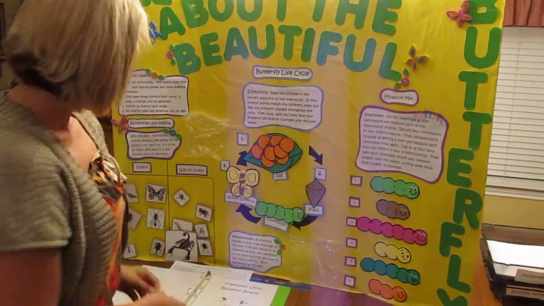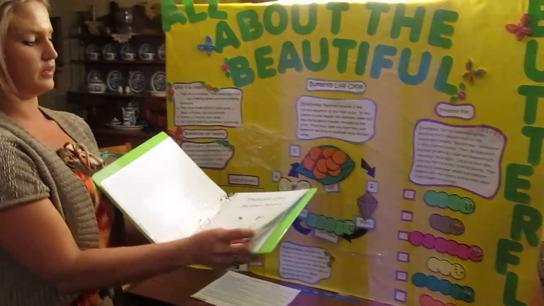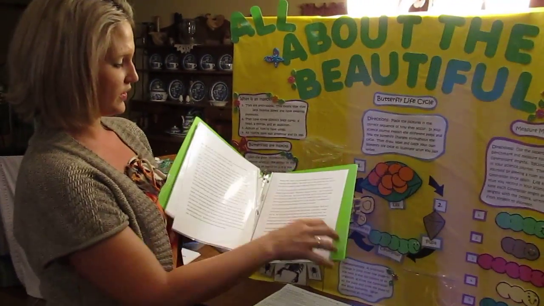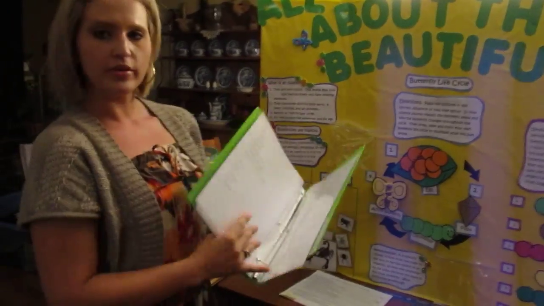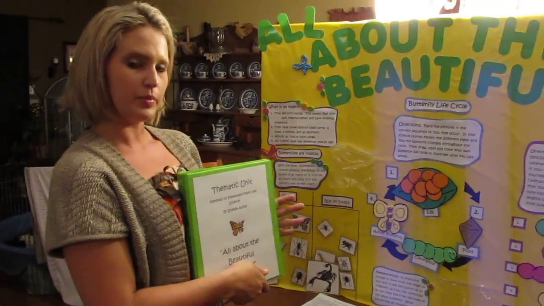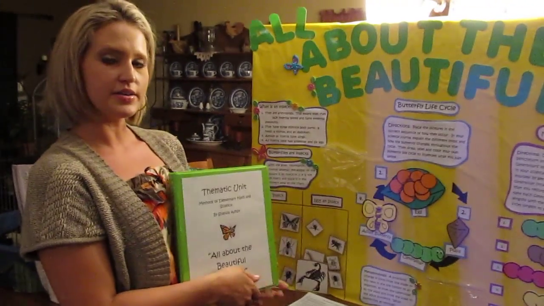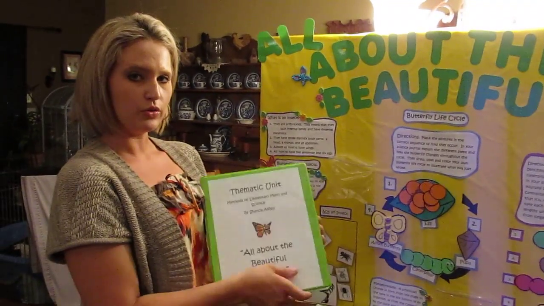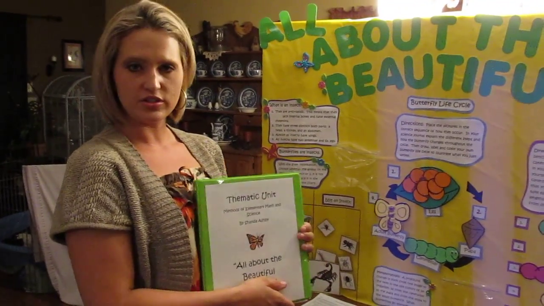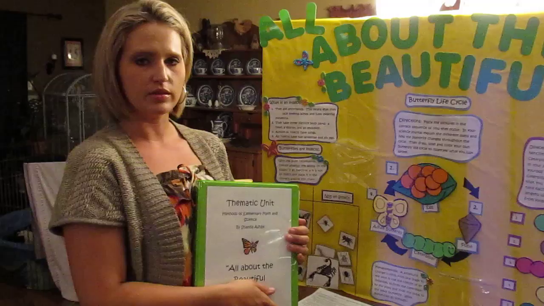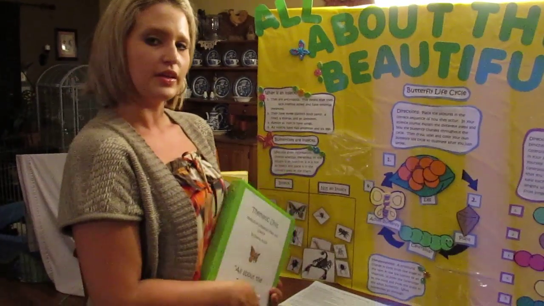Well, I better wrap this up for now. Like I said, I've done the thematic unit and the description of it here. I hope this makes everything clear about how my unit would run through my class. Like I said, you can do lots of things with the butterfly. They're really interesting, and you can do a lot of extension activities with this different lesson. So thank you for watching.